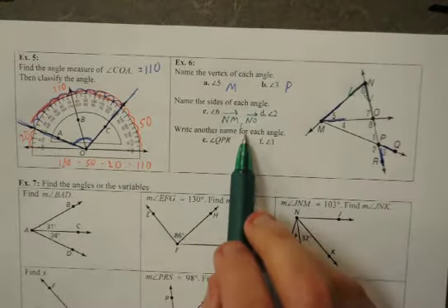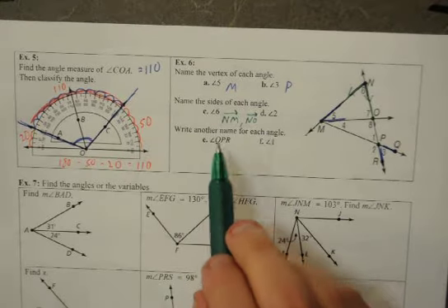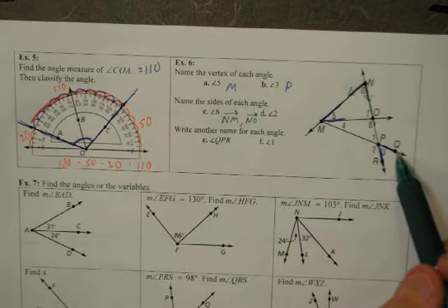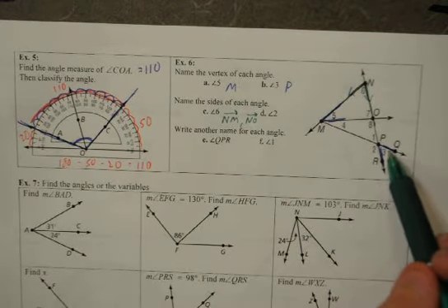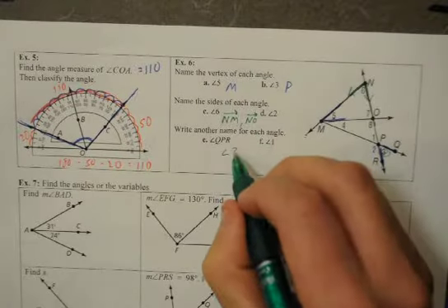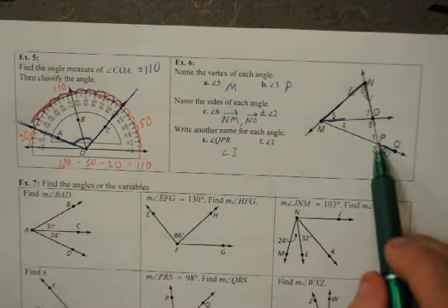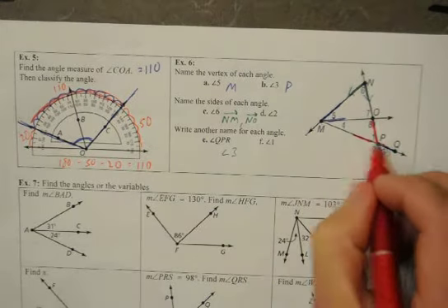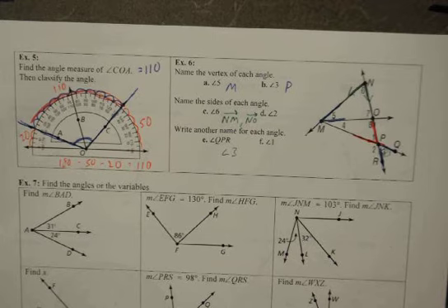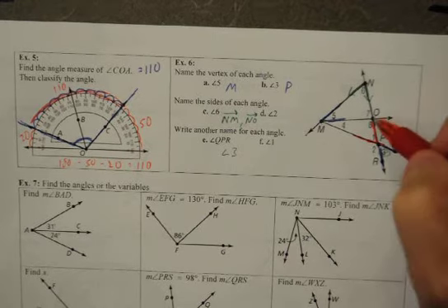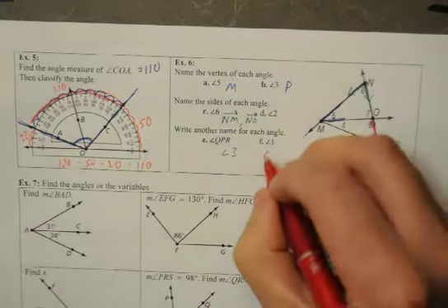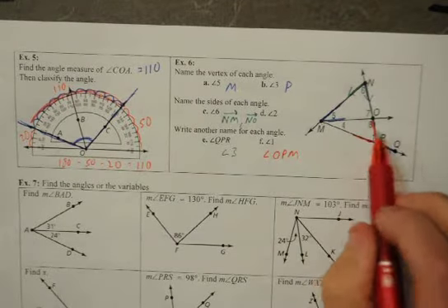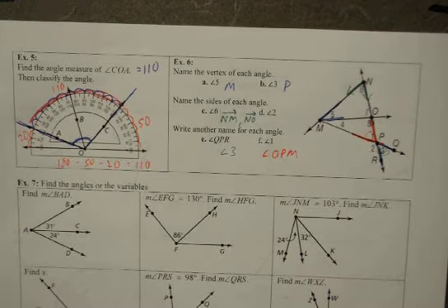Write another name for each angle. Angle QPR. So P is the vertex. QPR. Call it angle 3. How about angle 1? Name another name for angle 1. Could you call it angle P? No, because P is a shared vertex. You could call it angle OPM. That would work. OPM, where P is the vertex. OPM would work.